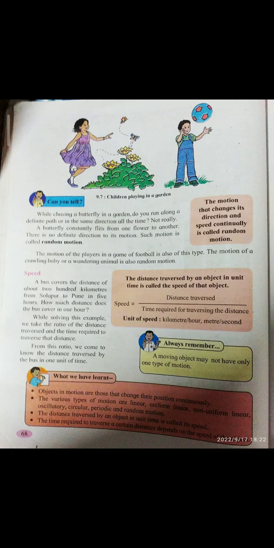While chasing a butterfly in a garden, do you run along a definite path or in the same direction all the time? No, really, a butterfly constantly flits from one flower to another. There is no definite direction to its motion. Such motion is called random motion. The motion of a football player in a game is also of this type. The motion of a crawling baby or a wandering animal is also random motion. Motion that changes its direction and speed continuously is called random motion.